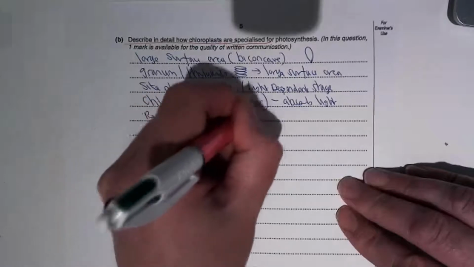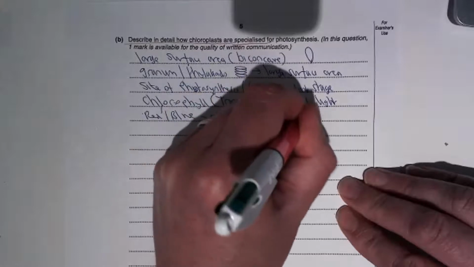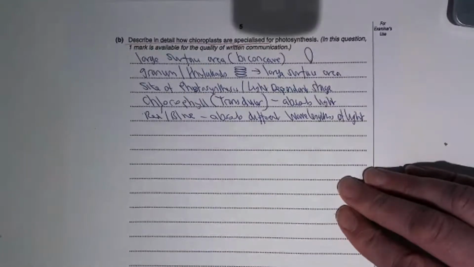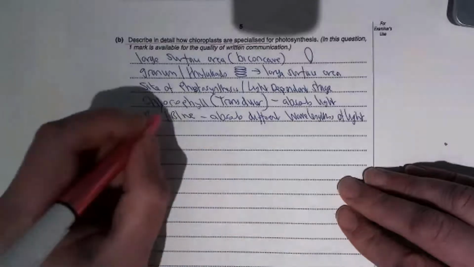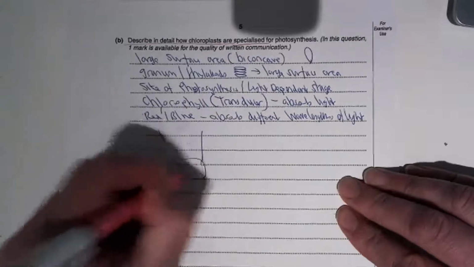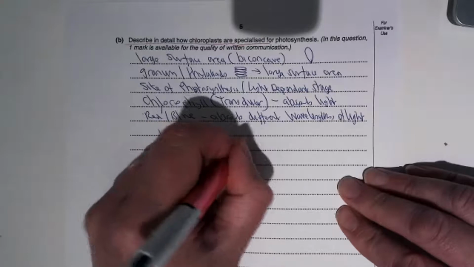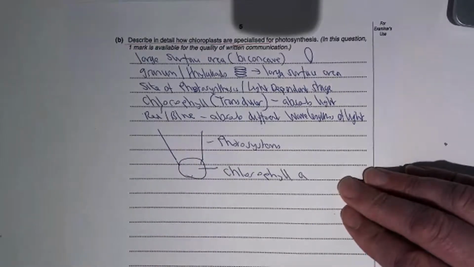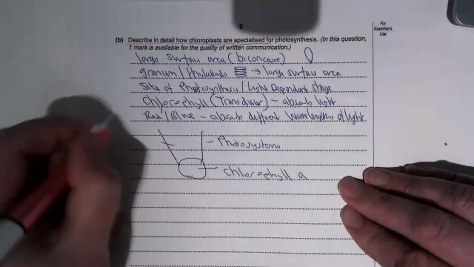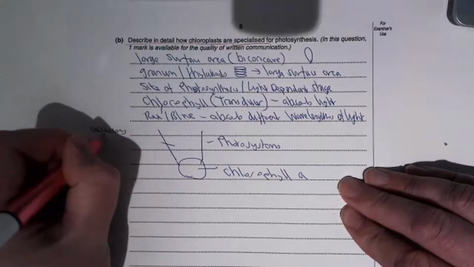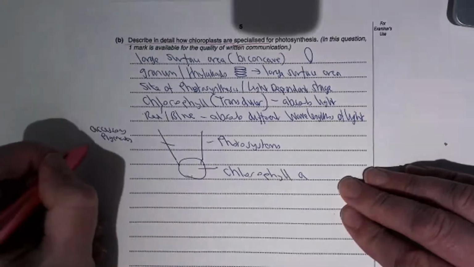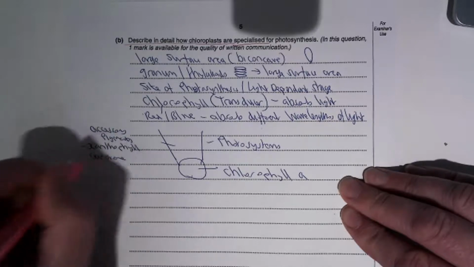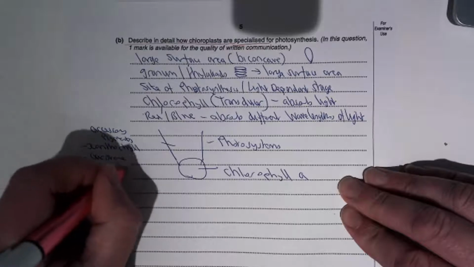So they absorb different wavelengths of light. They're arranged in photosystems. So at the center of the photosystem, you've got chlorophyll A, which is the primary pigment, but you've also got accessory pigments in the photosystem. We've got xanthophyll, carotene, and chlorophyll B.